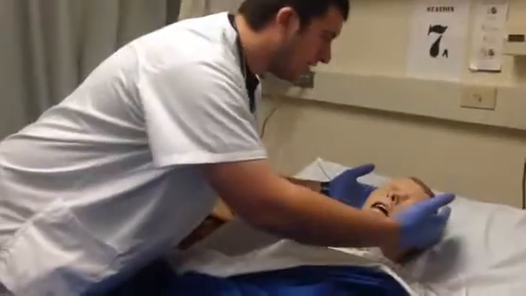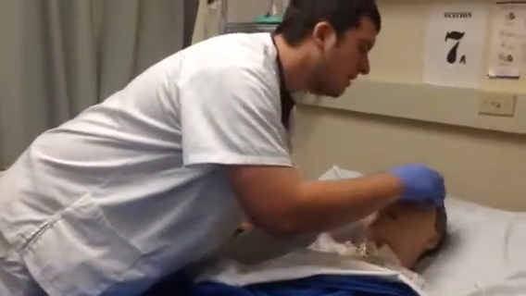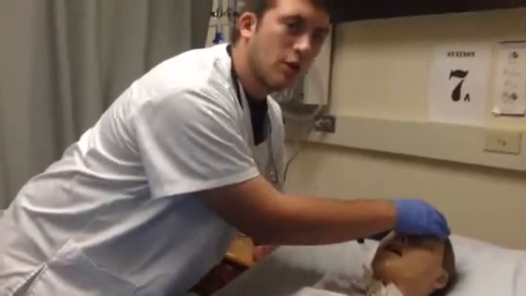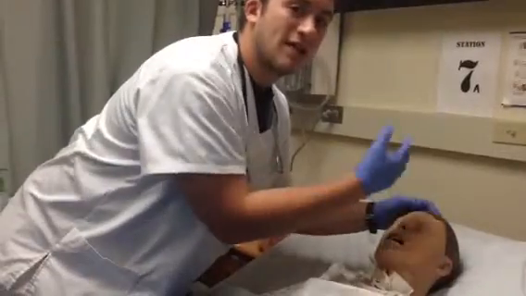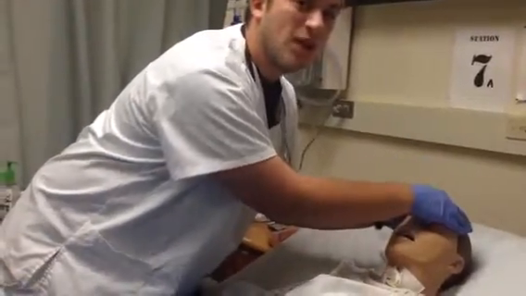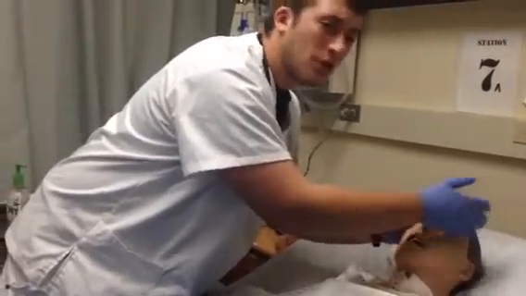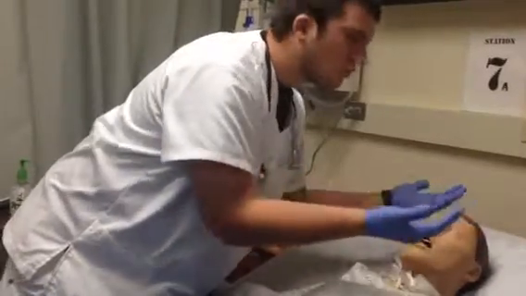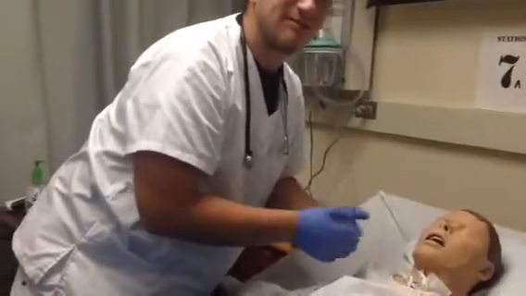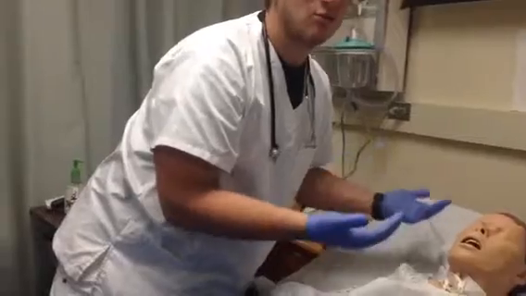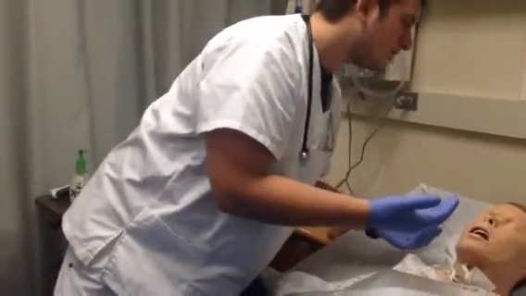I would then check the hair, just seeing the color, noting if it's greasy or if it has a foul odor, seeing if it's gray or brown, seeing if it's falling out. Normal findings would just be regular hair that has regular hygiene maintenance.